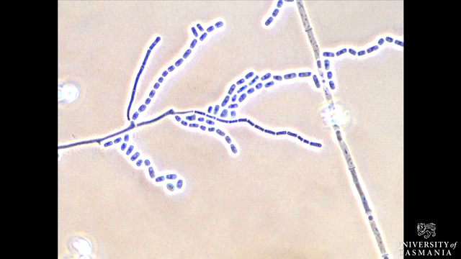This is a fungus called Geotrichum, and this is forming arthroconidia, so this hyphae that breaks off into small sections, like little bricks. Each one of those can give rise to a new organism. This is an arthroconidium.